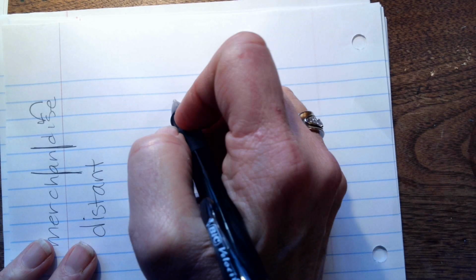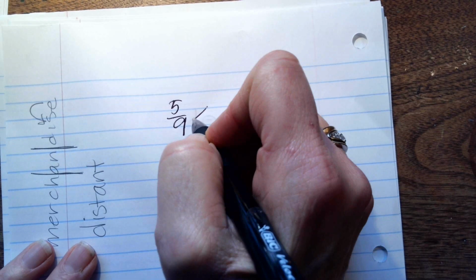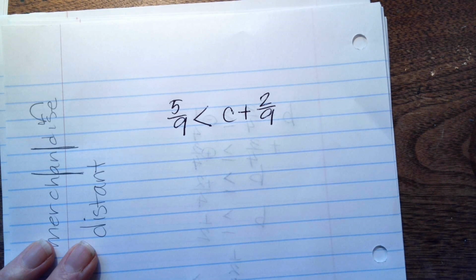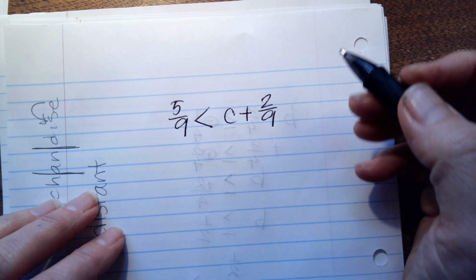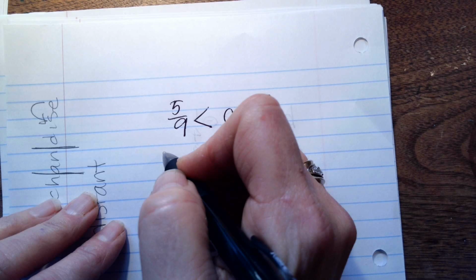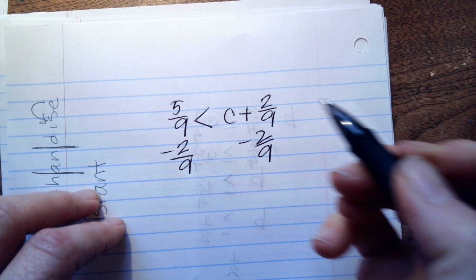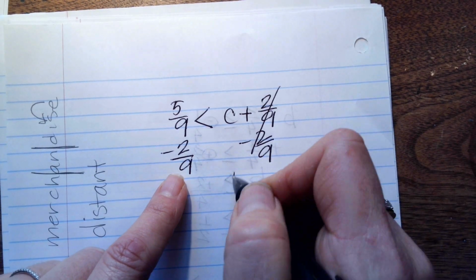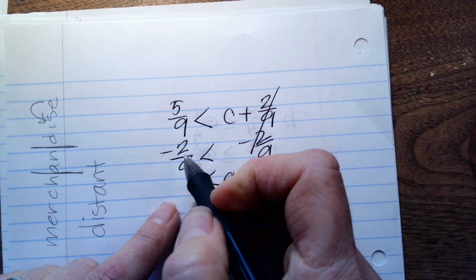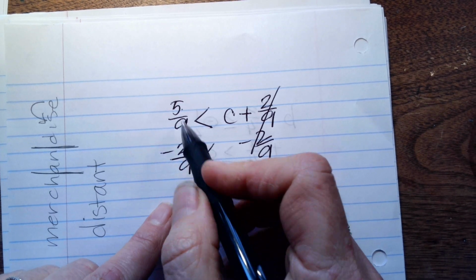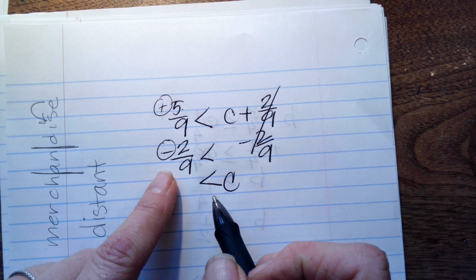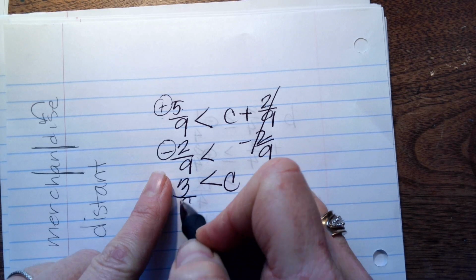Okay, 5/9 on this side. So they're adding 2/9, you're going to subtract 2/9. Anything you do to one side, you do to the other. This cancels each other out. And then I have a 5 minus 2. This is the bigger integer. It's a positive. This is a negative, so I subtract. 5 minus 2 is 3/9.